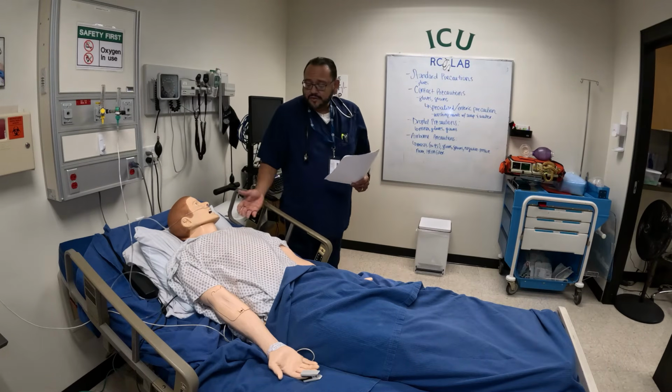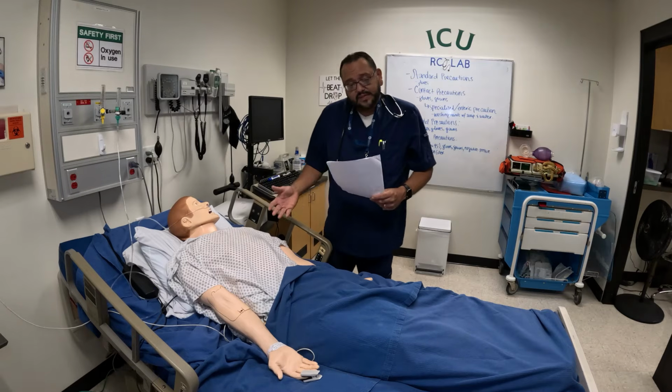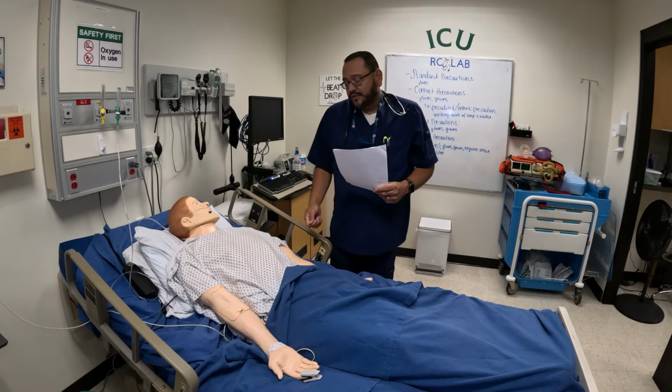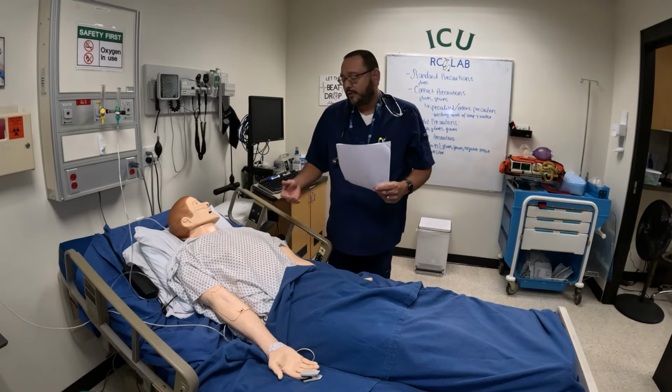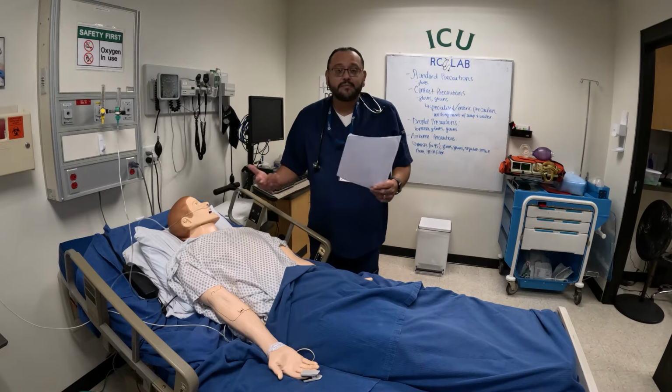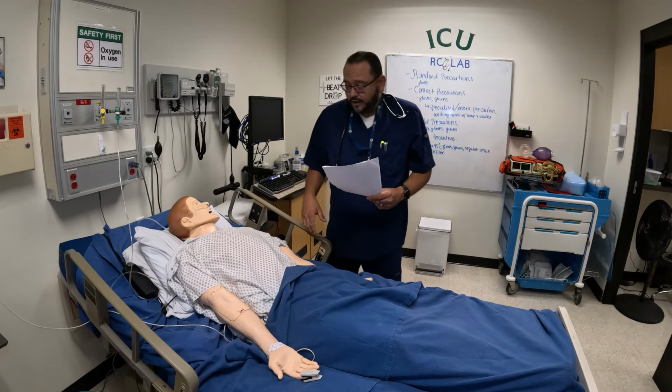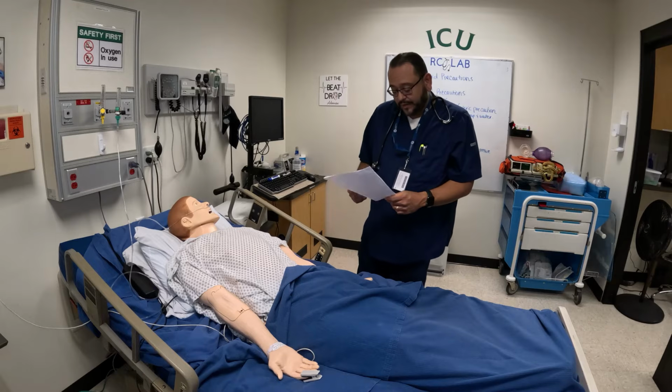So if you do have to expose his chest, always ask to. Don't just lift up a person's shirt. If it's a female patient, of course you're going to take into consideration, be modest, ask everything. Don't move a person's gown or anything.